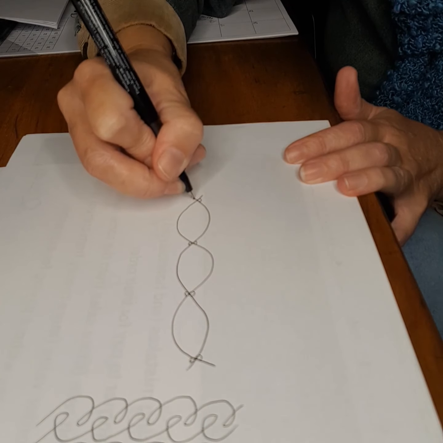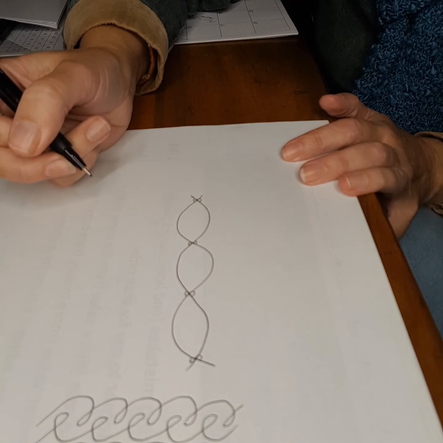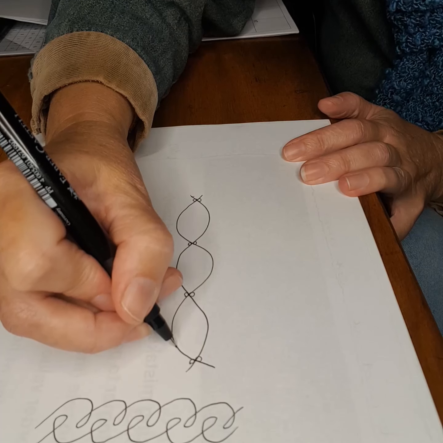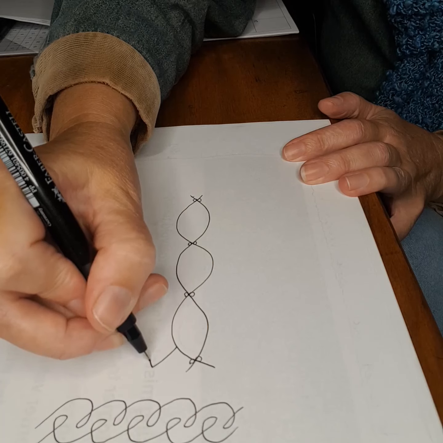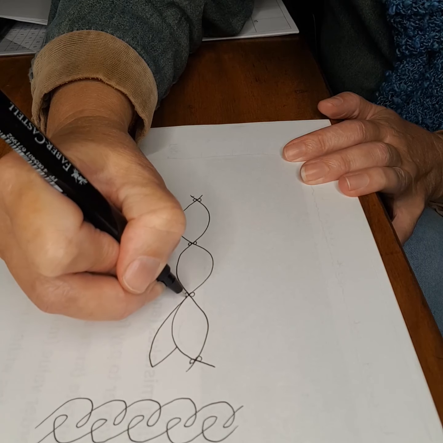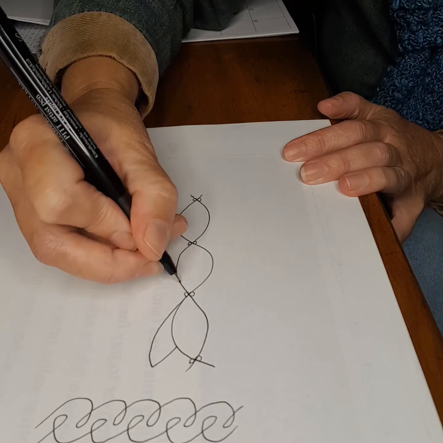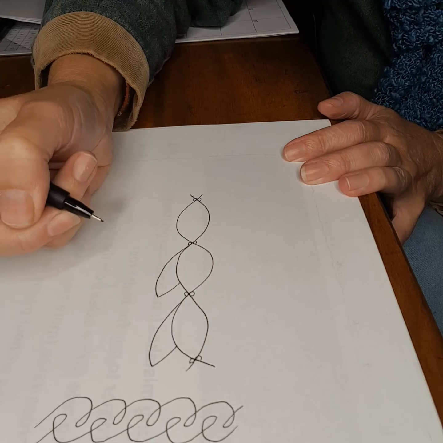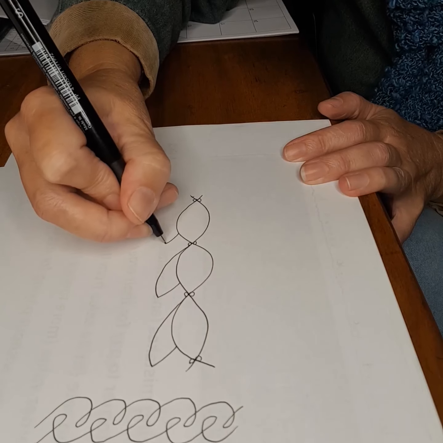Now we're going to create the leaves. Start on one side, going up and out and down and meet there at the middle. Up and out and down and meet at the middle. Up and down and meet there.